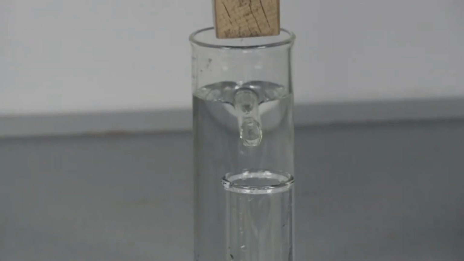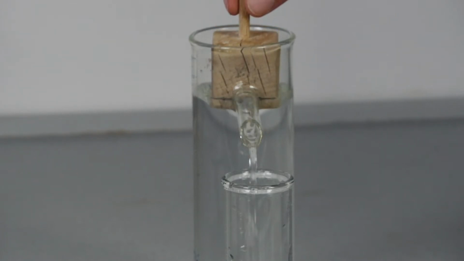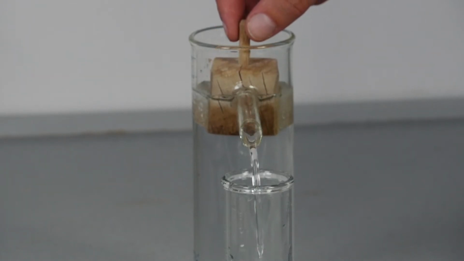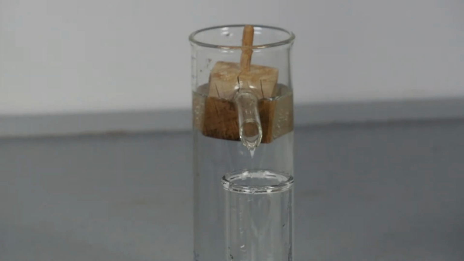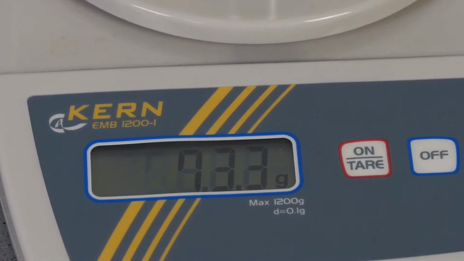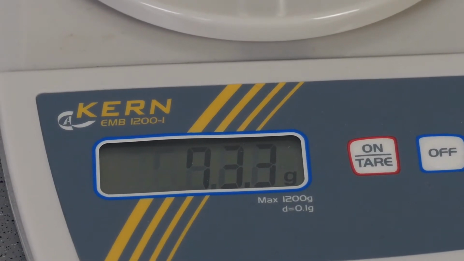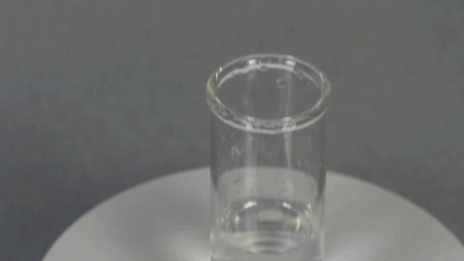Fill the beaker up to the upper edge again and immerse the wooden block into the water. As it does not sink completely, you need to measure the mass of the overflowed water, the immersion depth, and the edge length of the block.